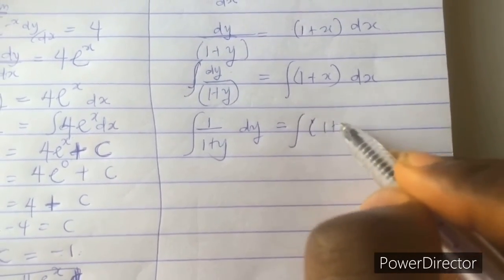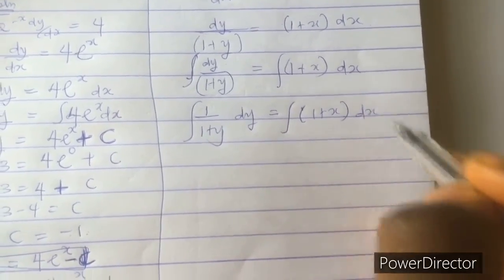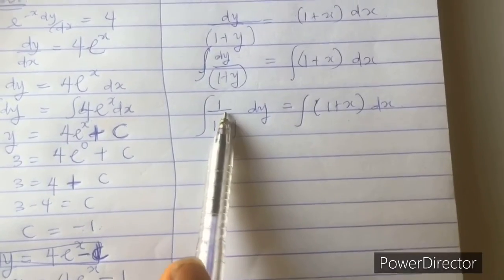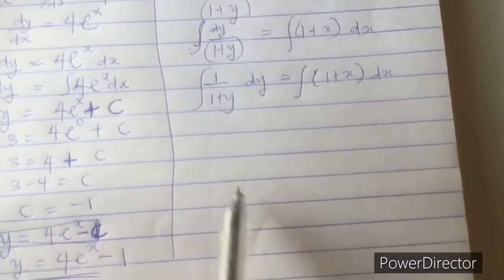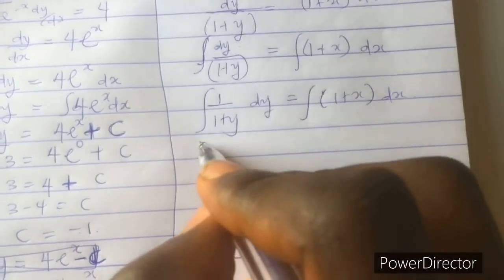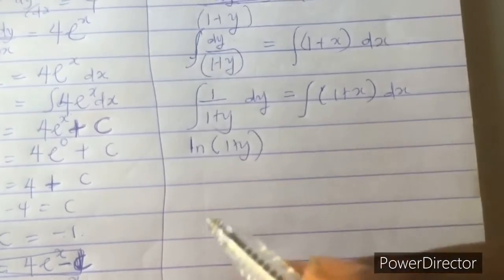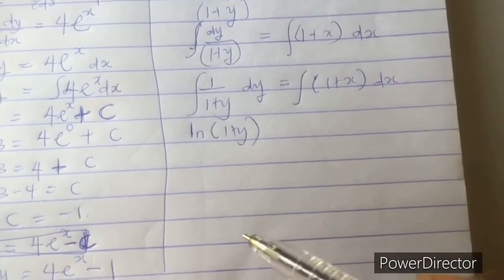The integral of 1 over 1 plus y is ln of 1 plus y. If I tell you the integral of 1 over x, that will be ln x. You understand?